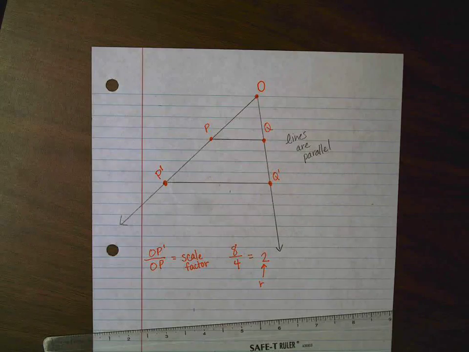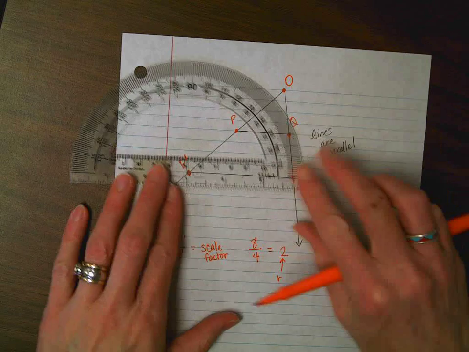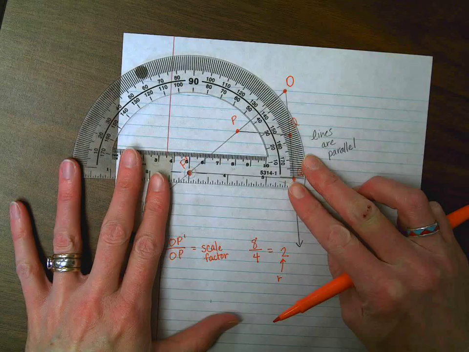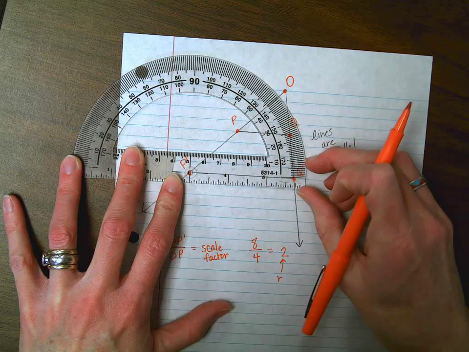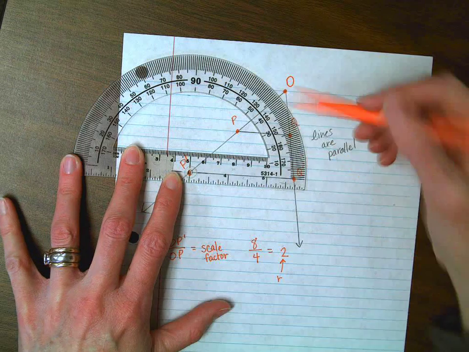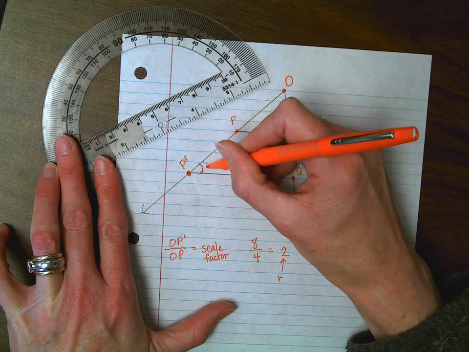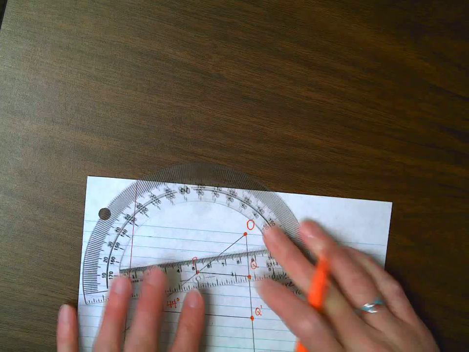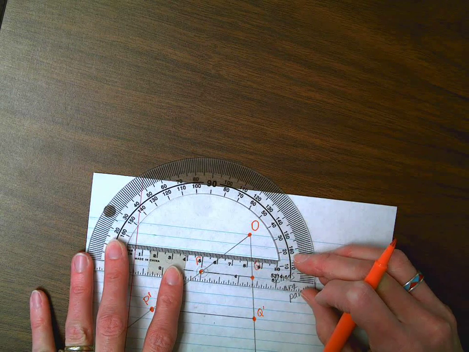Okay, that's something that we could say. All right. Now it says use your protractor and measure angle OPQ and angle OP prime Q prime, and what do you notice and why is that so? Okay, so now we're going to use our protractor to measure the angle measures. And so our angle measure here is 40. Let me make sure they're lined up, sorry. My head's probably right in the way of your video. So I see it as being 40, 41, 42, 43, 44. So I'm going to say this one is 44 degrees.